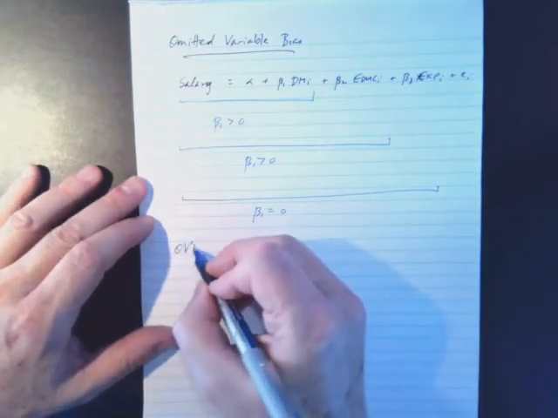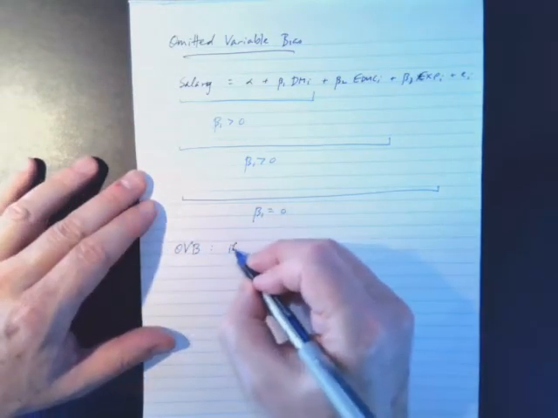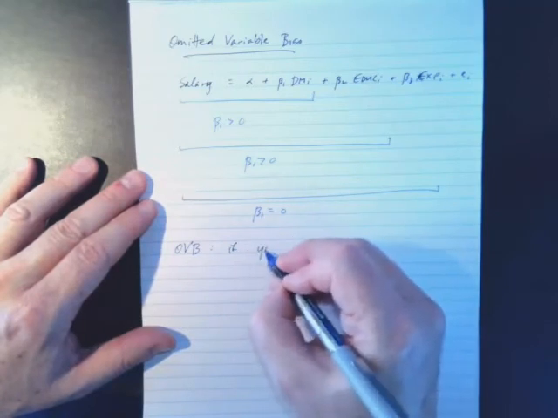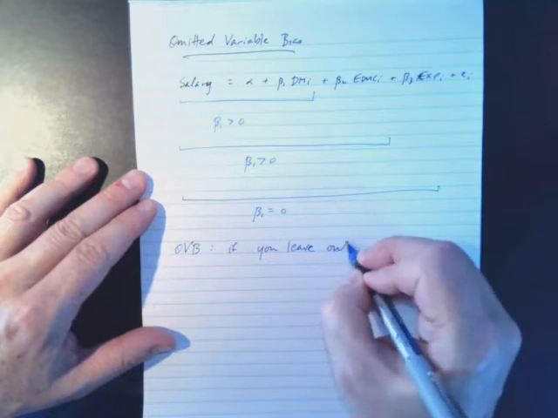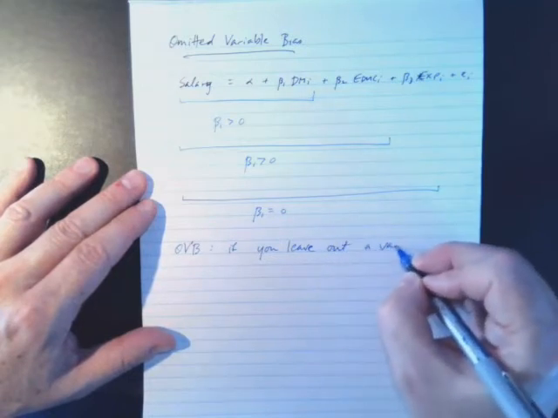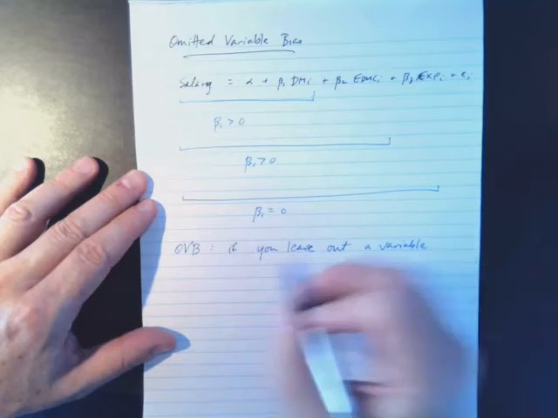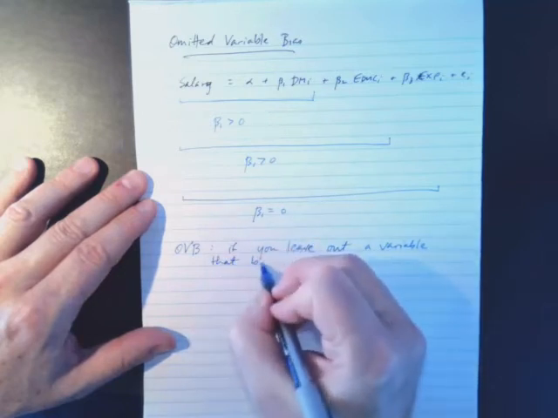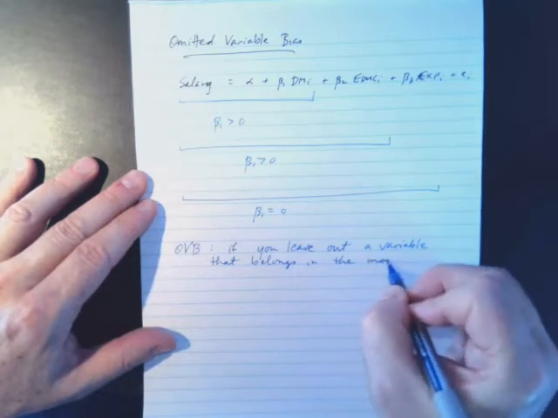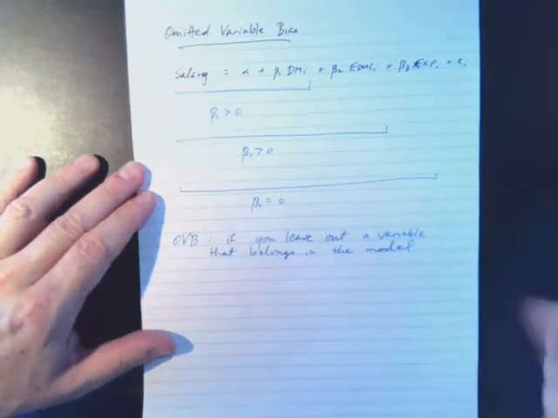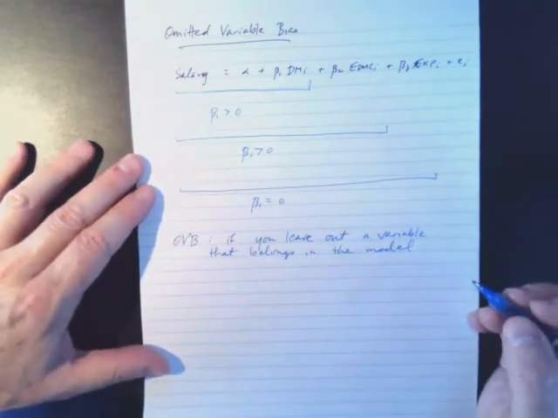So omitted variable bias: if you leave out a variable that belongs in the model, and when I say belongs in the model, it means it has explanatory power for the dependent variable.